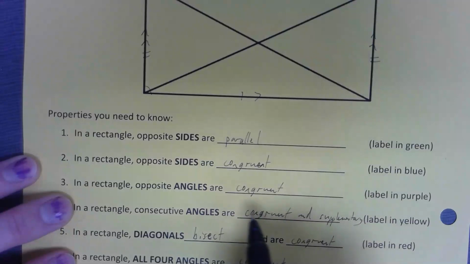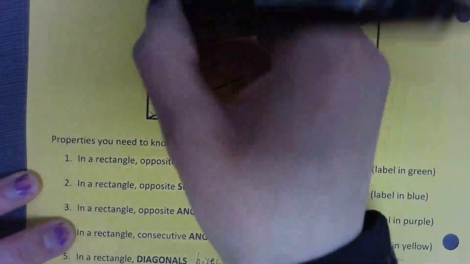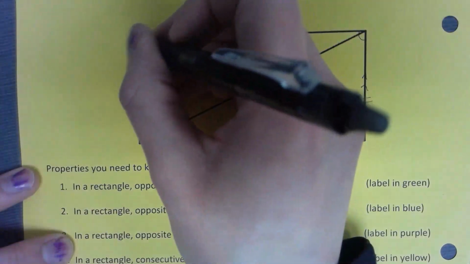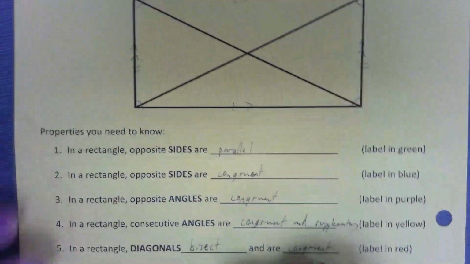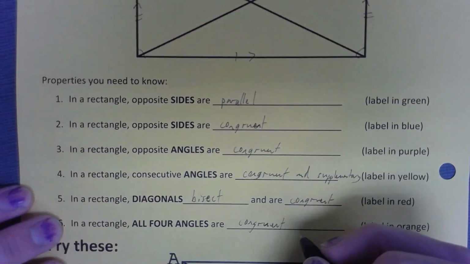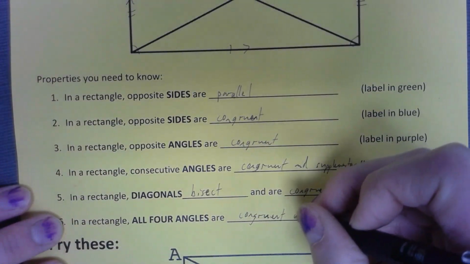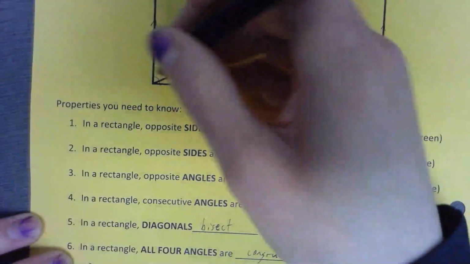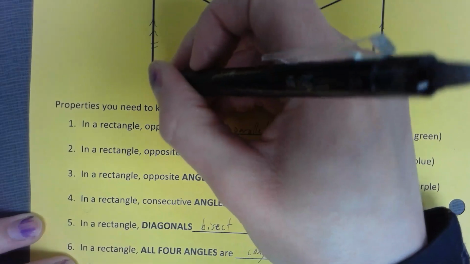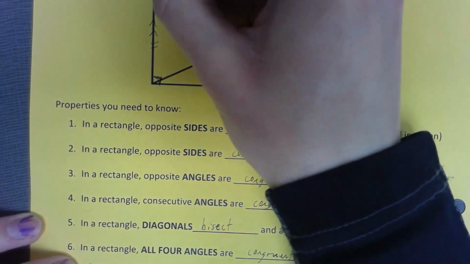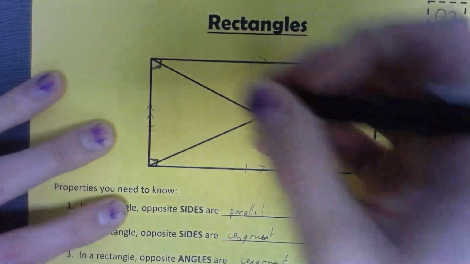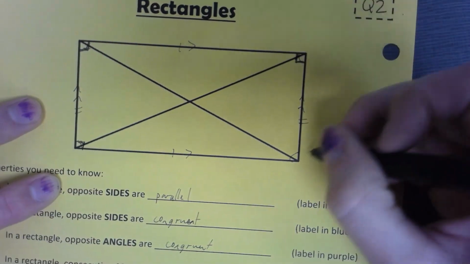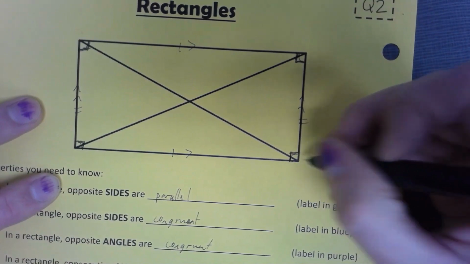So let's put some more markings on here. We had the opposite angles are congruent. I kind of was jumping around, and so I wanted to make sure that I was putting the right ones there. So all four angles are congruent and right. All four angles are right angles. So instead of congruence markings, we could put those as right angle markings. Okay, so put the little boxes in the corners instead of the congruence markings. There we go.